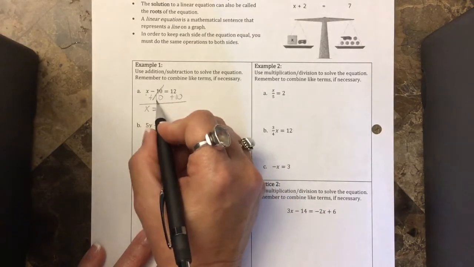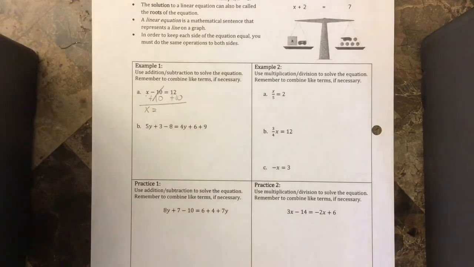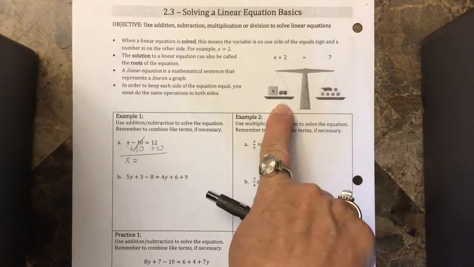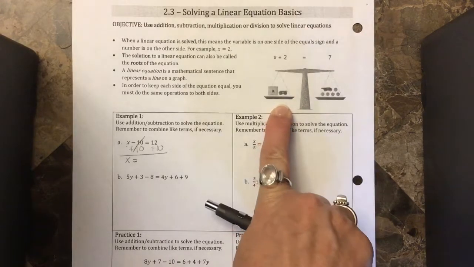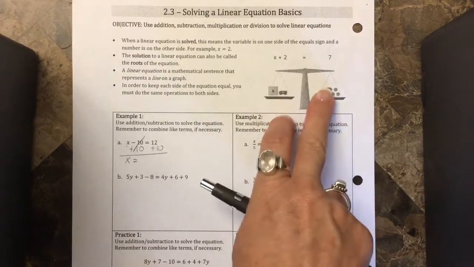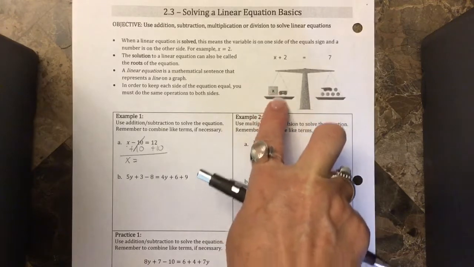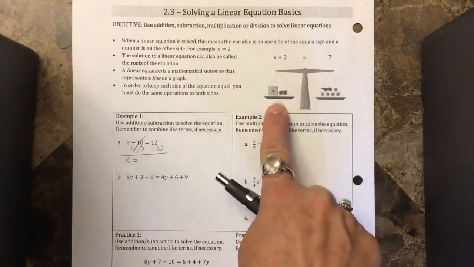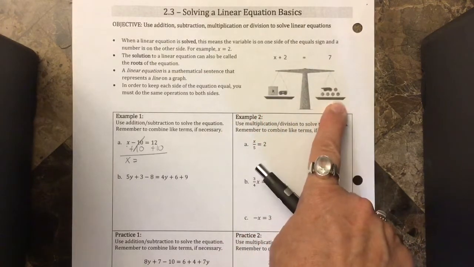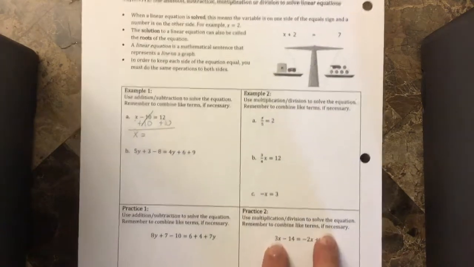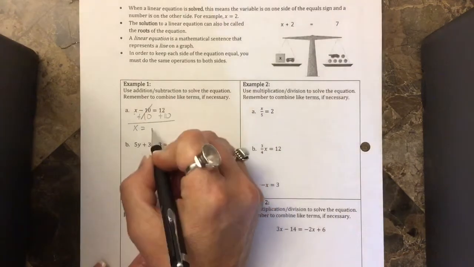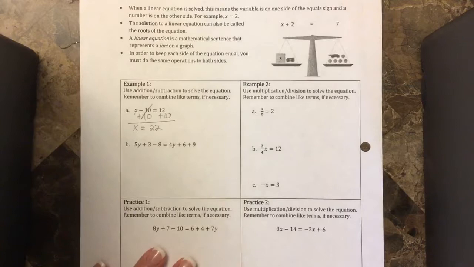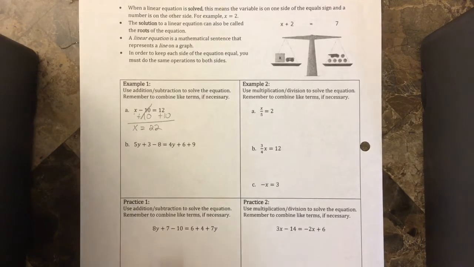But by adding it to this side, I can't just add it to one side, otherwise it's not equal. Just like over here, if I were to add 10 to this side, the scale would not be balanced anymore. This left side would be heavier. But if I add 10 to this side and I add 10 to this side, well, now it's still equal. So that's what I did here, which means that x is 22. That's solving it.